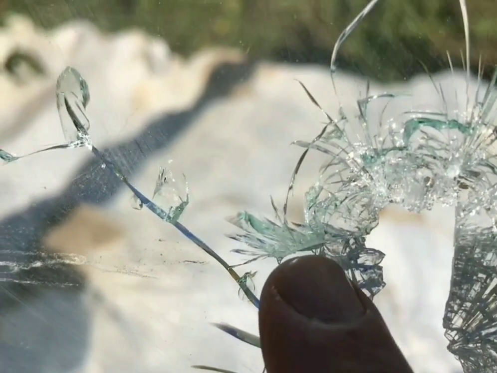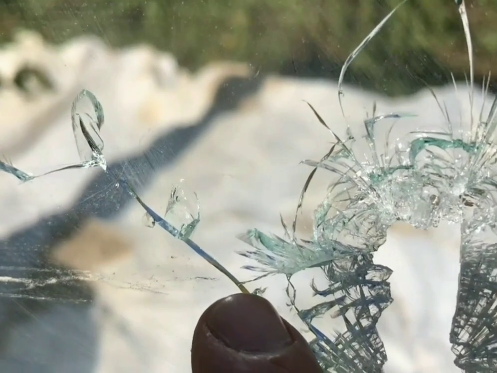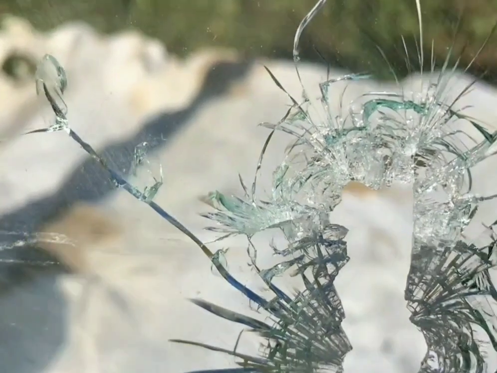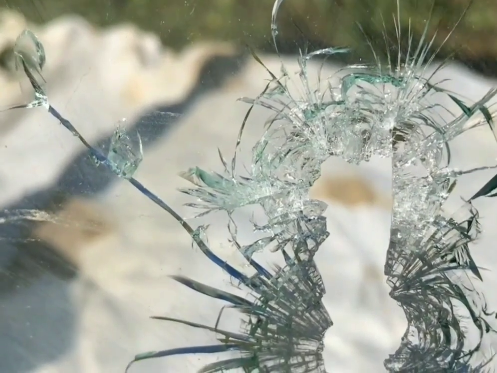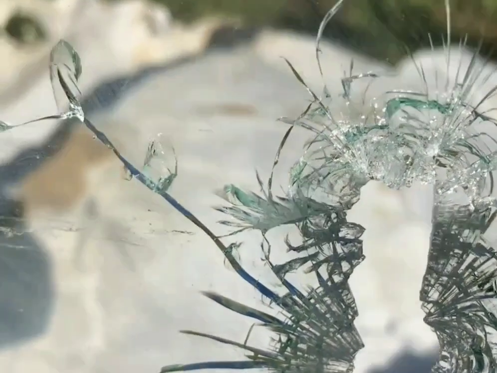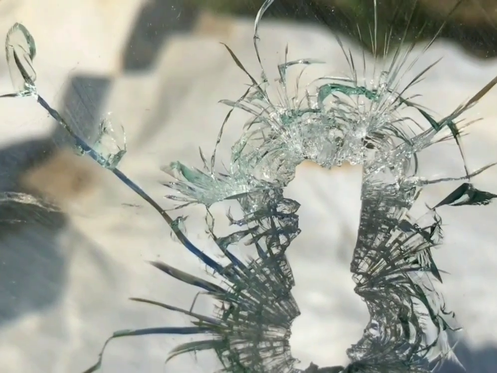On the other hand, the radial fractures of the second shot stop when they meet the radial fractures of the first shot. So this is how to determine the first shot from the second shot, by analyzing the created radial fractures. As you can see, there are lots of glass fragments seen in the video.